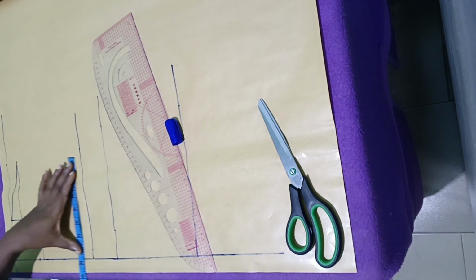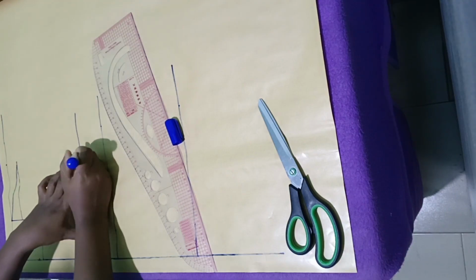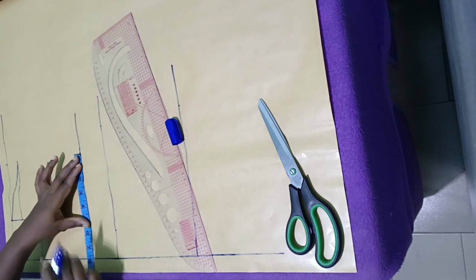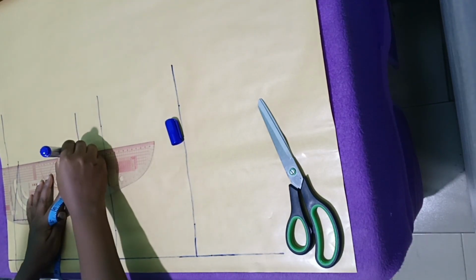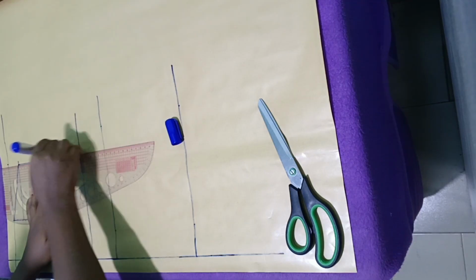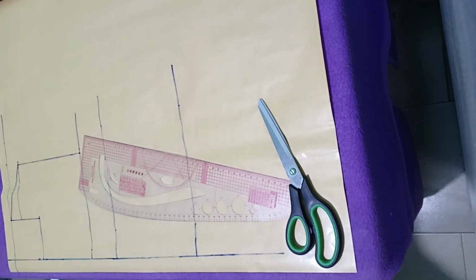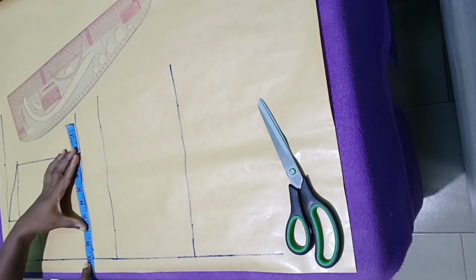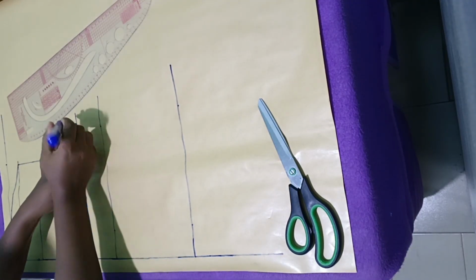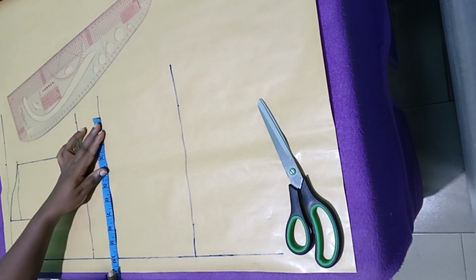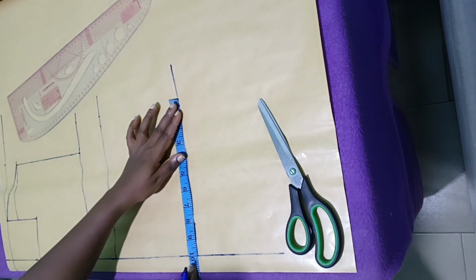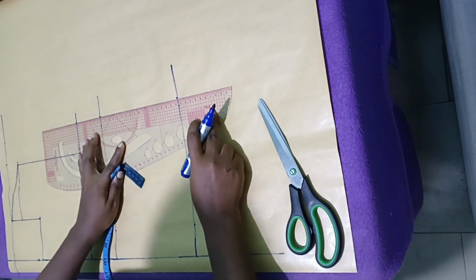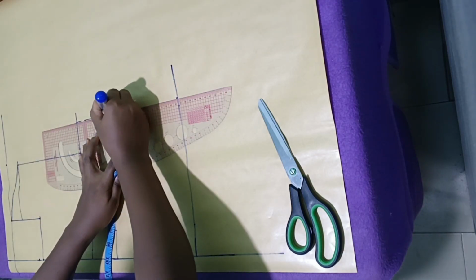1.5. Now you take the horizontal measurement you got from the shoulder slope line and mirror it on the armhole depth line, and then connect it with a straight line. This is going to help us get our armhole curve. Now on the armhole depth line, we are going to mark our bust circumference divided by 4. Mine is 40 divided by 4, which is 10. I'm going to square it across the remaining horizontal lines, and that is going to give me some kind of a box.